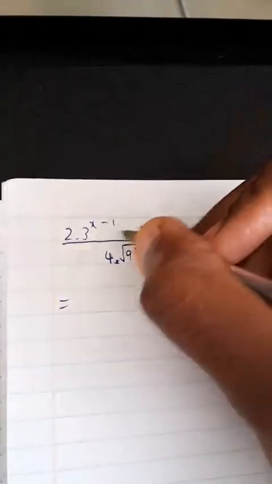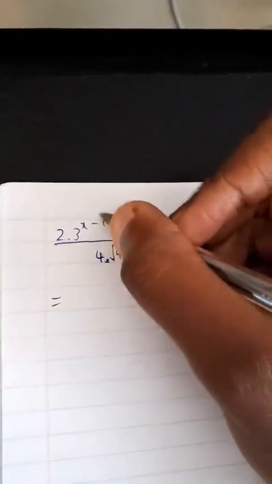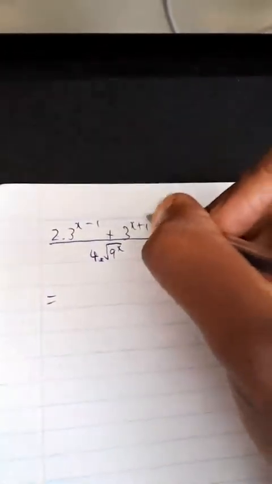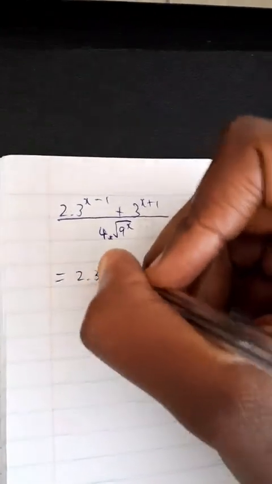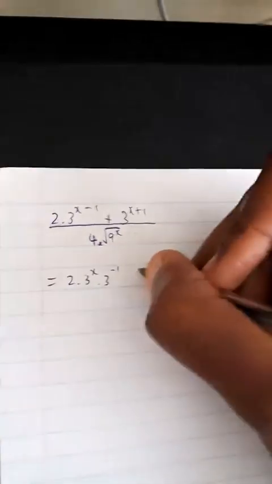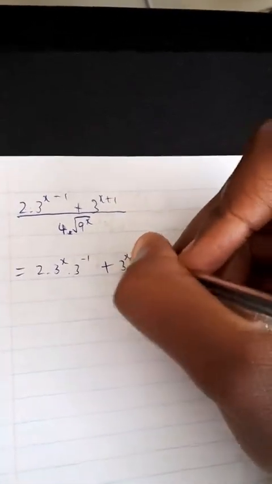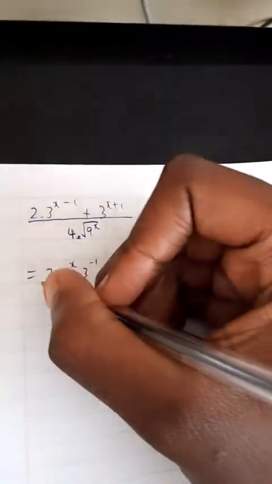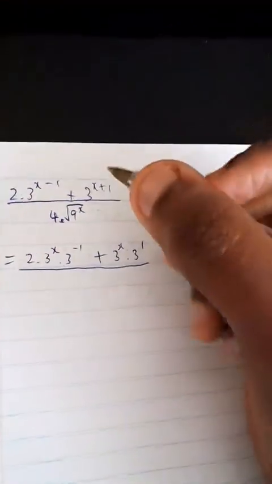Okay, so in the top, we have two terms because terms are separated by a plus and a minus sign. So this is one term, and that's a second term. So we split the bases at the top. 2 times 3 to the power x, 3 to the power x minus 1 can be split into 3 to the power x times 3 to the power negative 1. Plus, split 3 to the power x plus 1 into 3 to the power x times 3 to the power 1. That's like the reverse of law number 1, splitting the base 3.